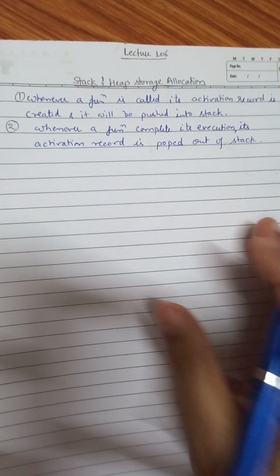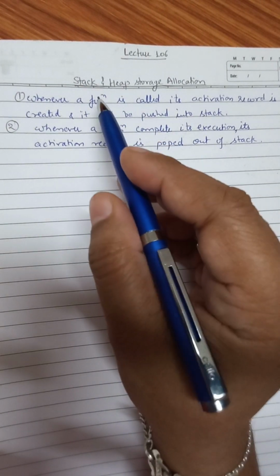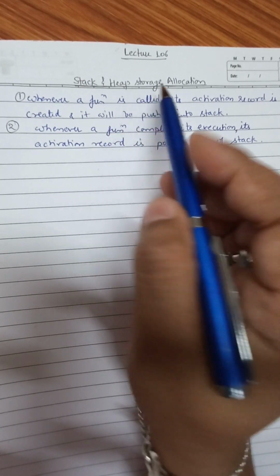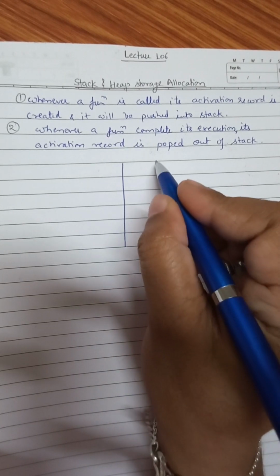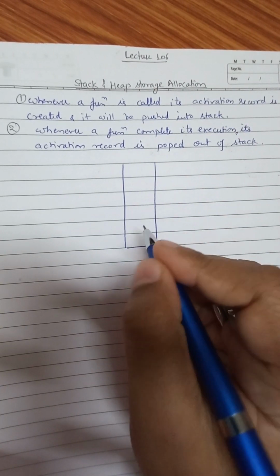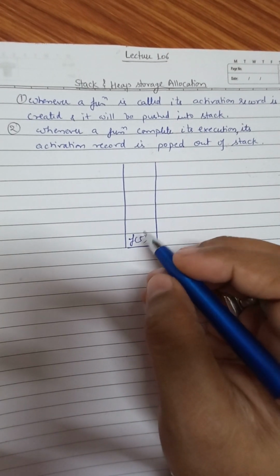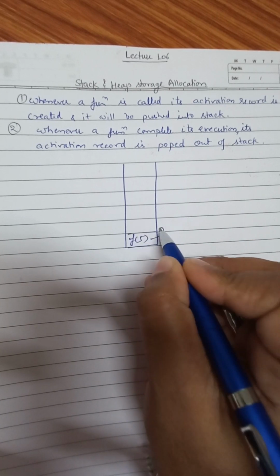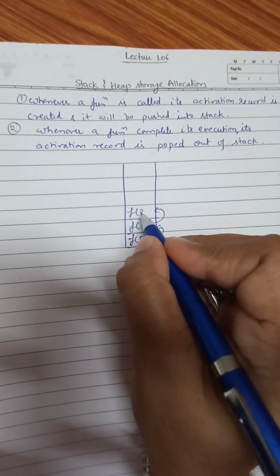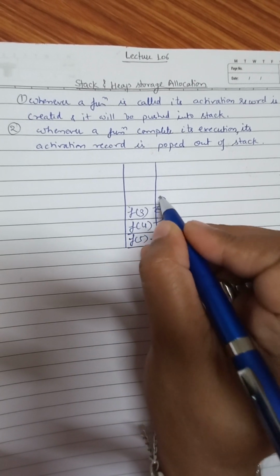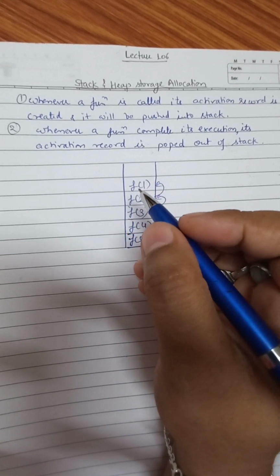So first let me explain. I am taking the same example as I have taken for the static storage allocation. Now I'm talking about the dynamic or runtime memory allocation. So I'm taking the same example, factorial 5, suppose. For factorial 5 calculation, what is required? First we need to go to factorial 4. For factorial 4, we need to go to factorial 3. For factorial 3, we need to go to factorial 2. And for factorial 2, factorial 1 is required.